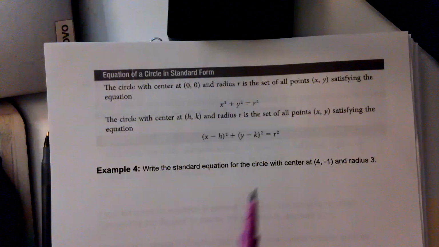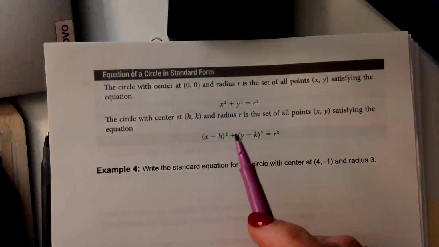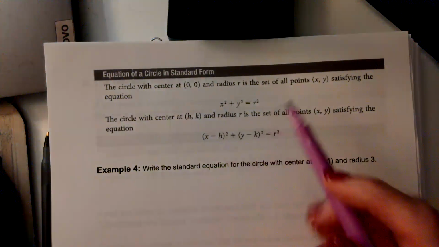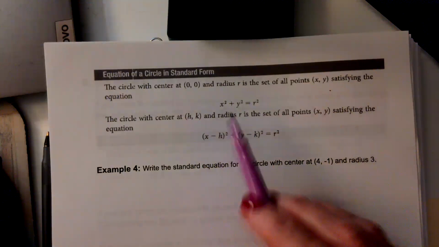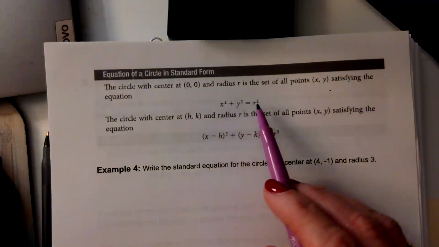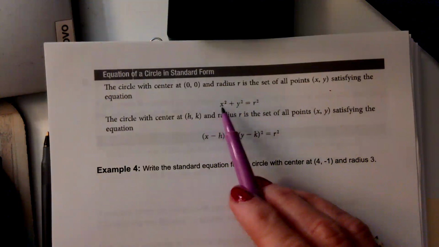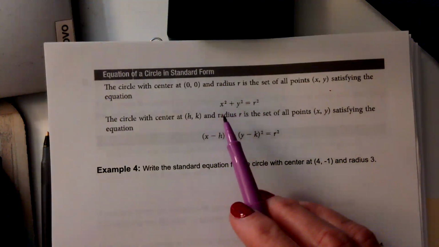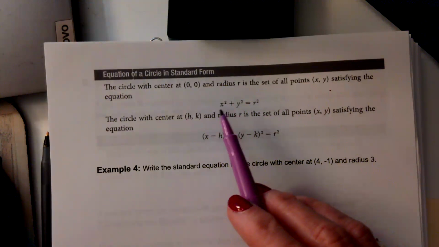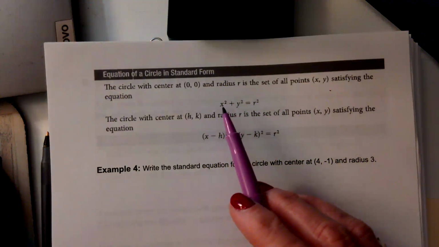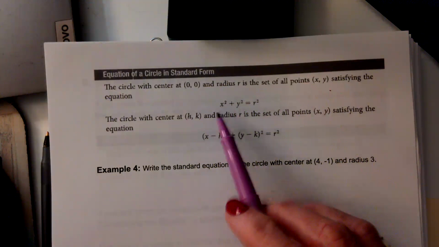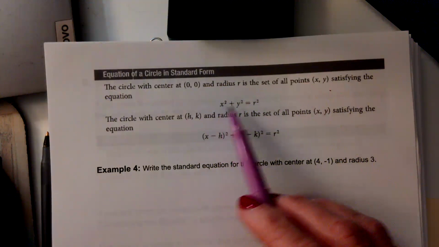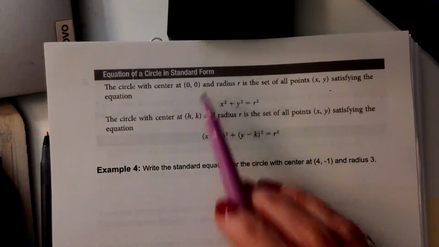So the circle with center at 0, 0 and radius r is the set of all points x, y satisfying this equation: x squared plus y squared equals r squared. Because it's not off center at all from the origin, there is no shift. x is the distance from 0, 0, and so is y.